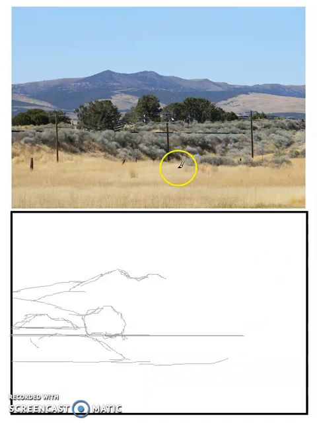I've noticed that there's some things coming upward this way, so I'm going to draw upward like so to get a sense of that established. Okay, got some more sagebrush growing here in front of the train track. Okay, got these angular elements going on.